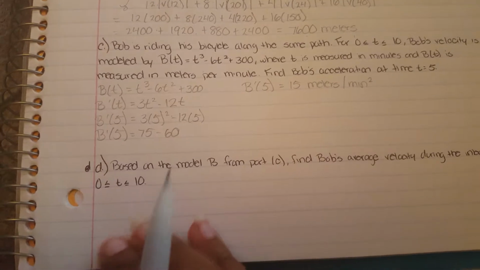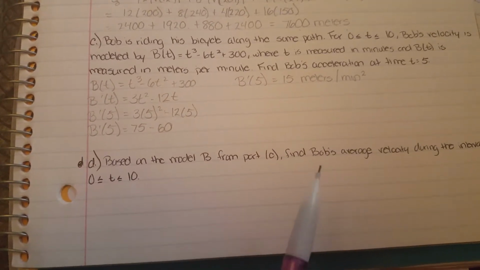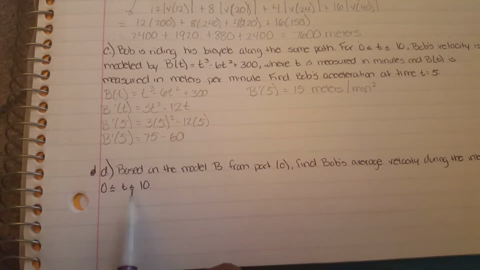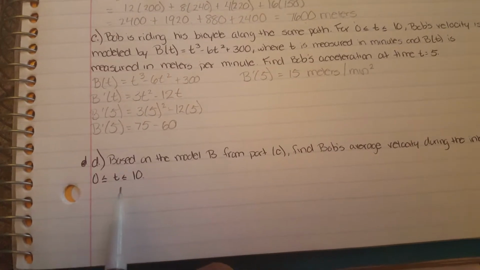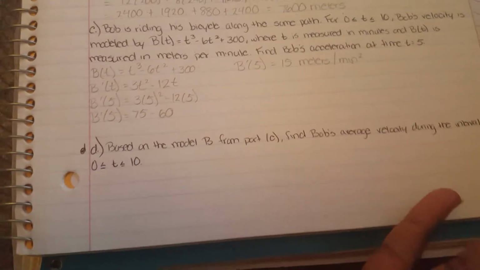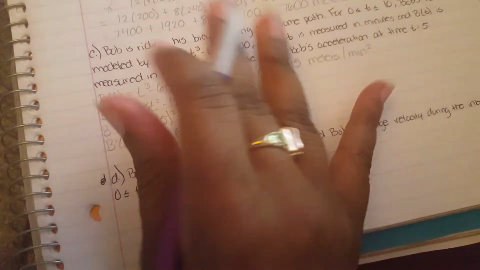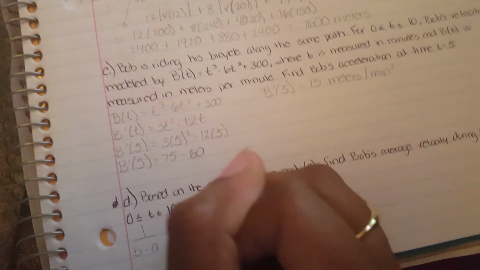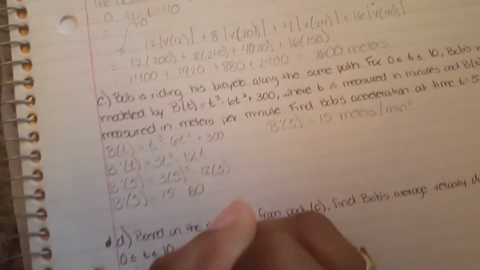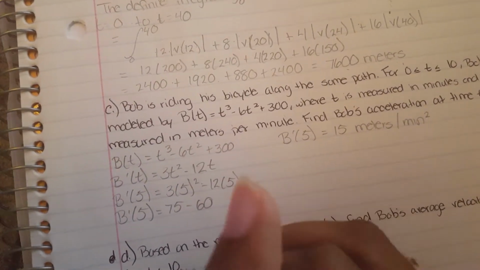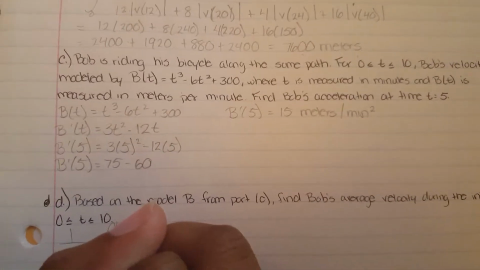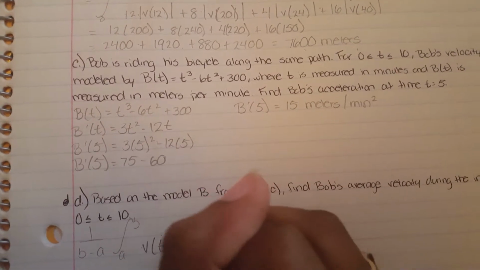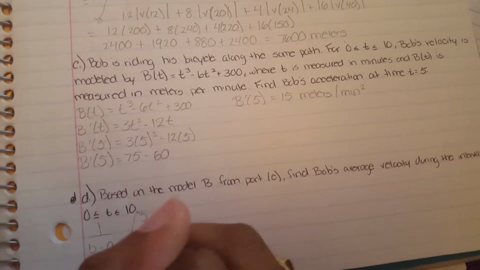For part D, based on the model b from part C, find Bob's average velocity during the interval from t equals 0 to t equals 10. So this problem is basically asking for the average velocity. Therefore, we will use an integral. So 1 over b minus a, times the integral from a to b of v of t dt.